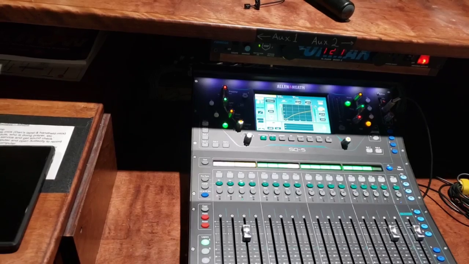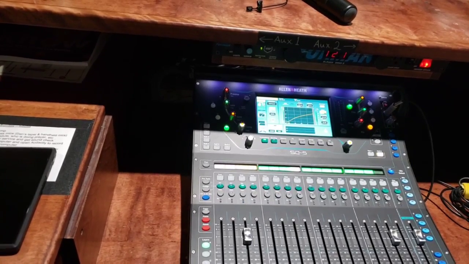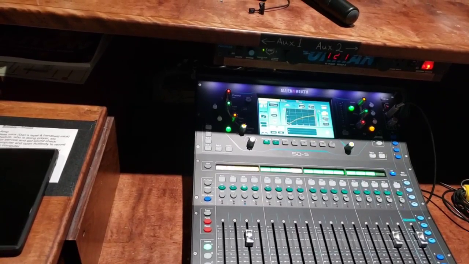I would not use a compressor on lapels. A compressor can induce feedback. So I want to get rid of this. Hold reset, hit the end, back to default. Check, check, check.